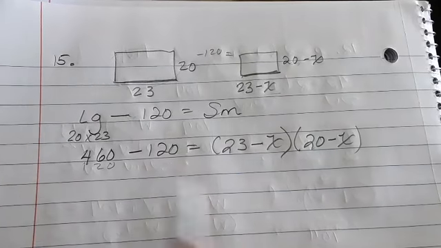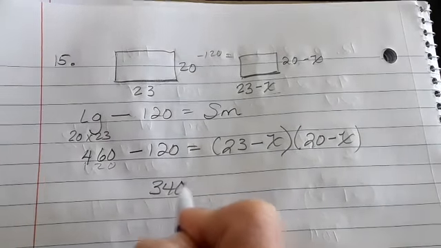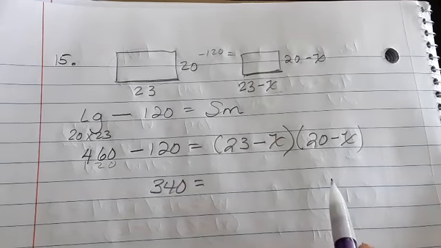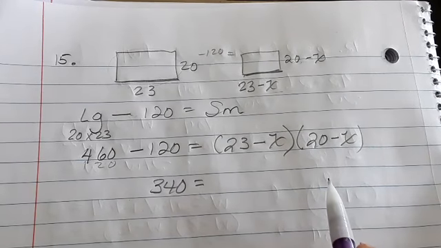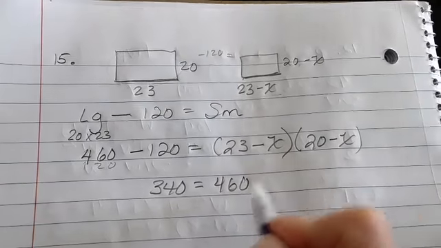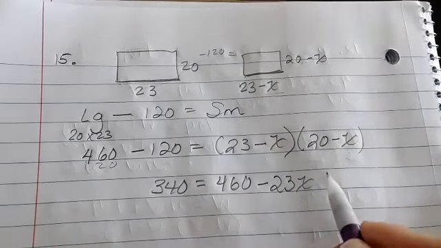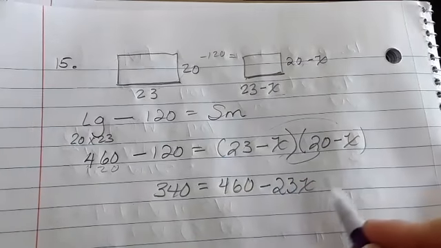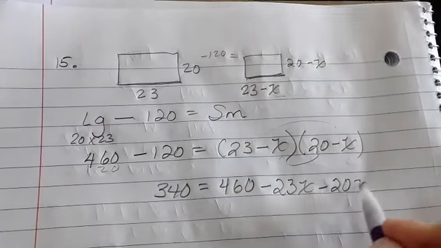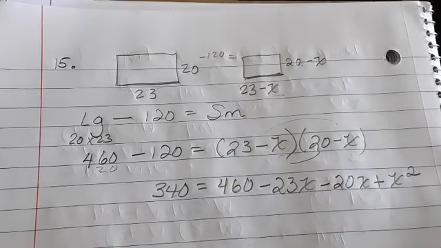If we subtract 120 here, 340. And foiling, you get 460, and then your minus 20x, and then plus x squared.